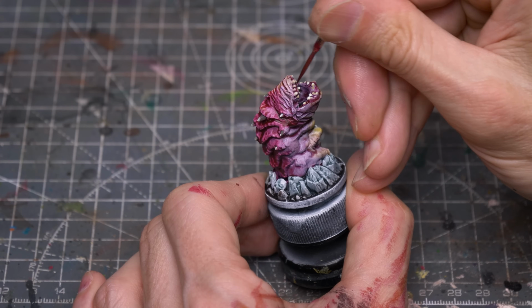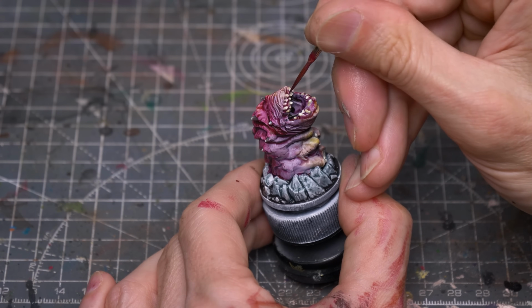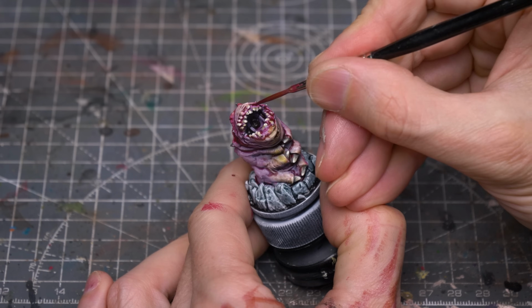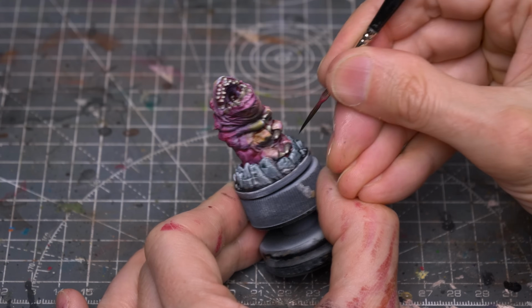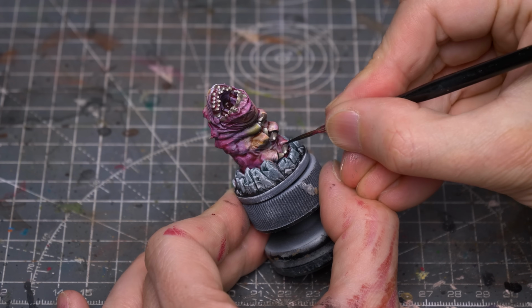Here I'm just dropping some additional contrast paint into the recesses between some of the teeth. And I've chosen to add a little black lining to the base of the claws.